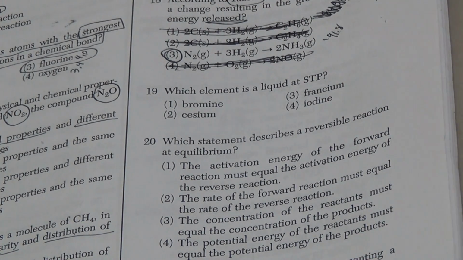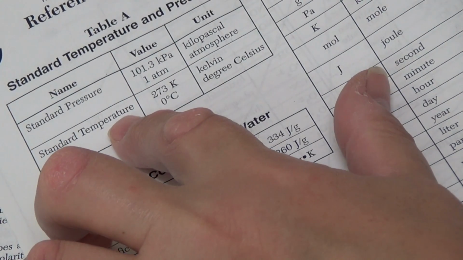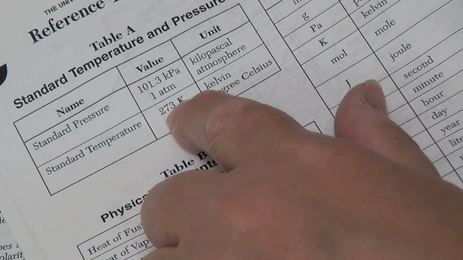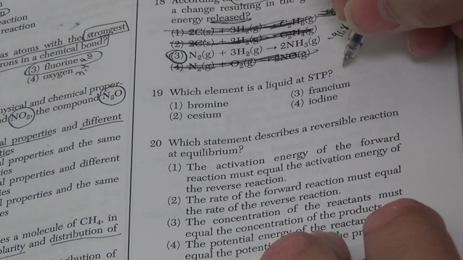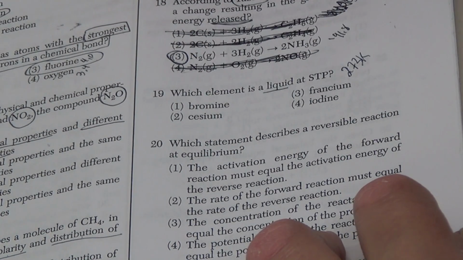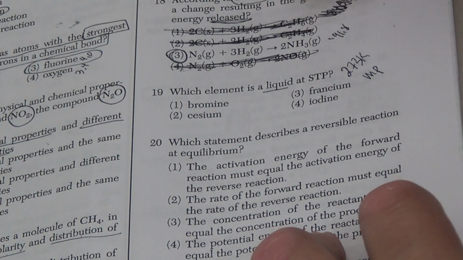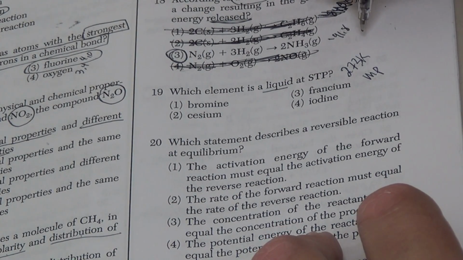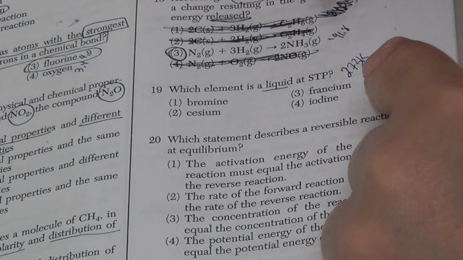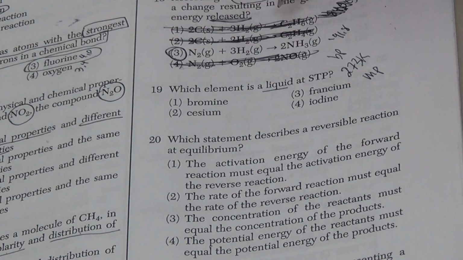First of all, what is STP? Since melting point, which is what determines whether something is a liquid or not, is based on temperature, standard temperature is 273 Kelvin. Which element is a liquid? Well, we want a liquid that has a melting point that's under 273. For example, if it melts at 250, then above that, like at 273, it's a liquid. And we also want the boiling point to be above 273.